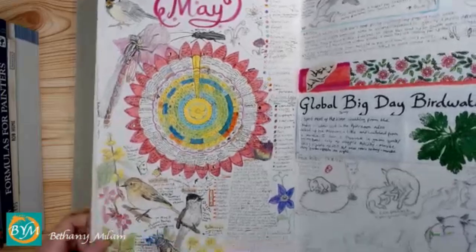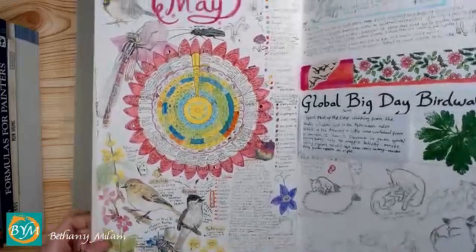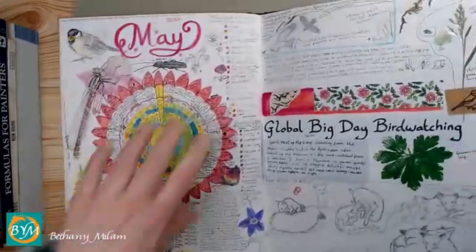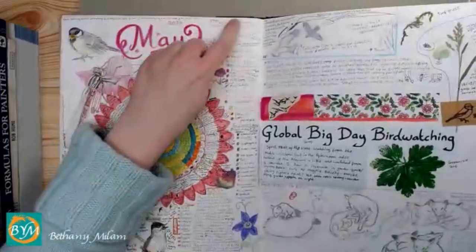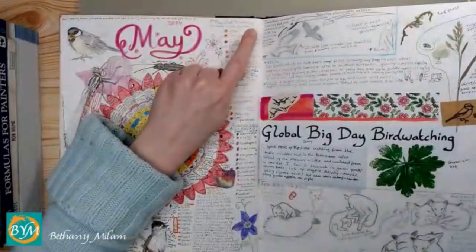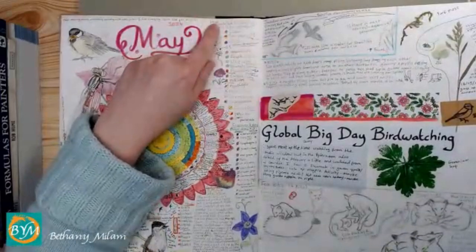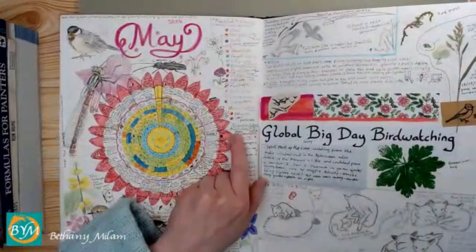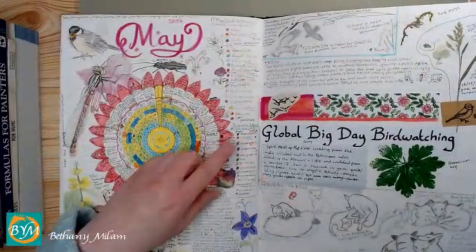So you can see again, I'm using the rest of it to put in observations, but for this month as well, I've made a list of what is currently flowering in the garden on the 1st of May, and then what's in flower between the 1st and the 30th of May.